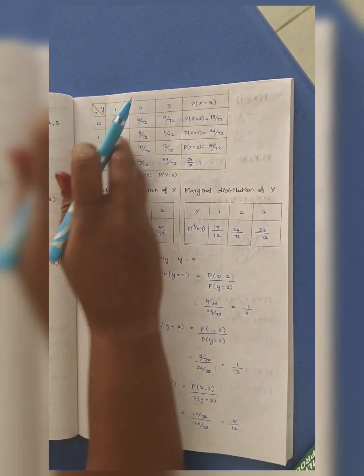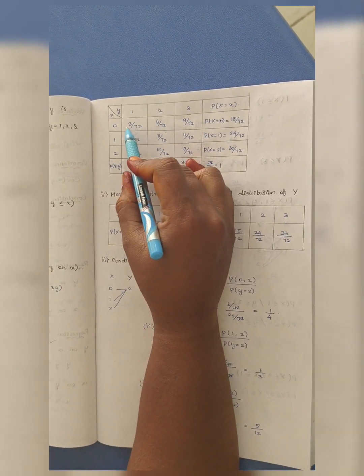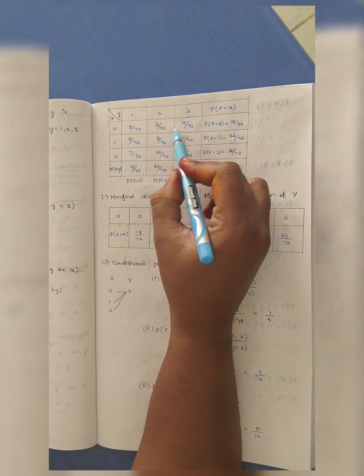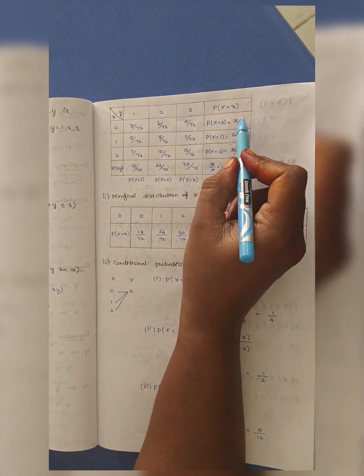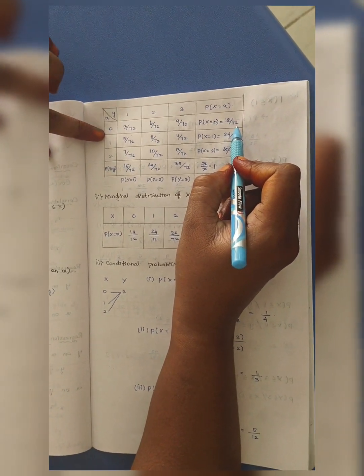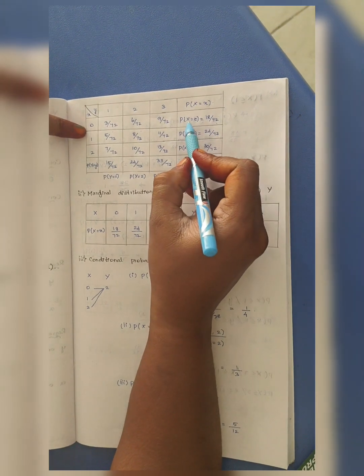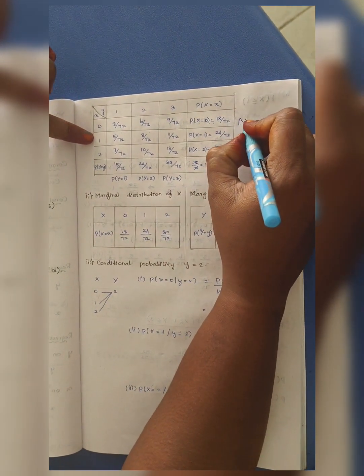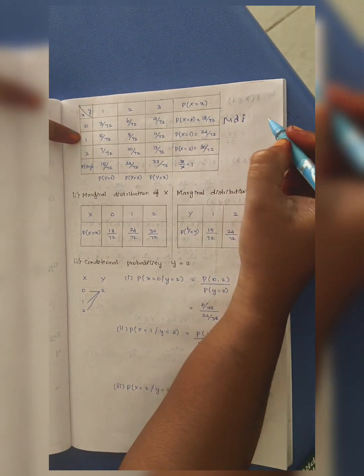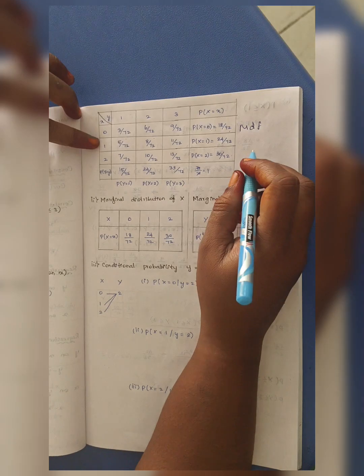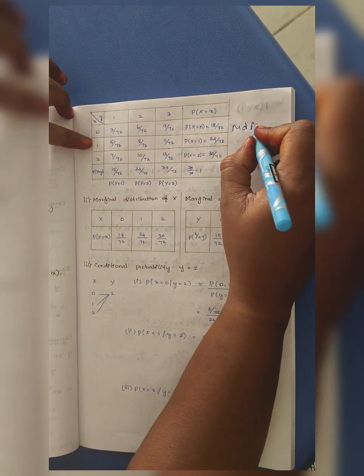Now we can add the row values 3 by 72, 6 by 72, 9 by 72. Totally we receive 18 by 72. This corresponds to x equal to 0, so another name is probability of x equal to 0. This is the marginal density function, sorry, marginal distribution function.